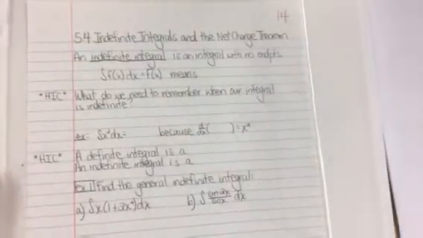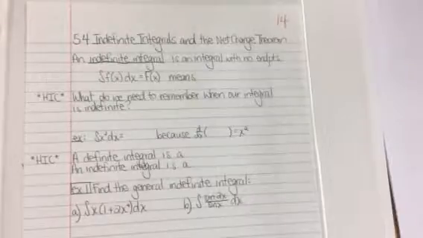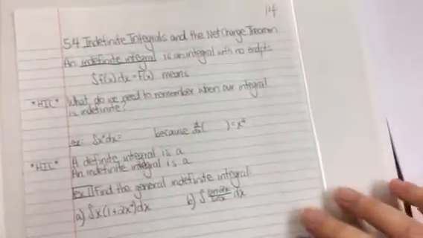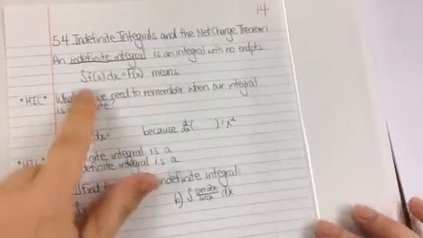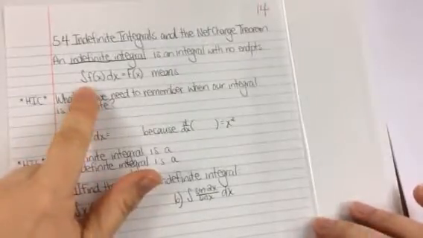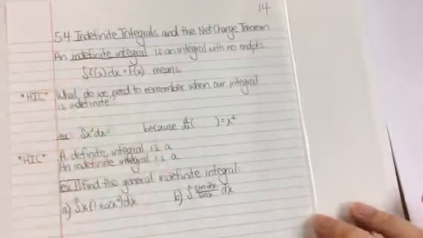So we're going to start on page 14, indefinite integrals. We already talked about the net change theorem. I've kind of already introduced indefinite integrals also, just mentioned it briefly a couple days ago. So an indefinite integral is an integral with no endpoints. So there's no lower and upper. There's no a and b.